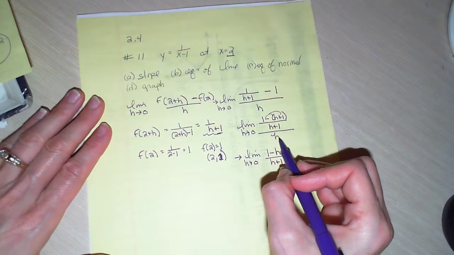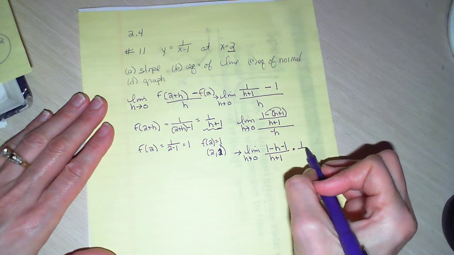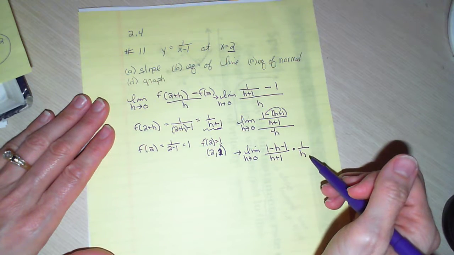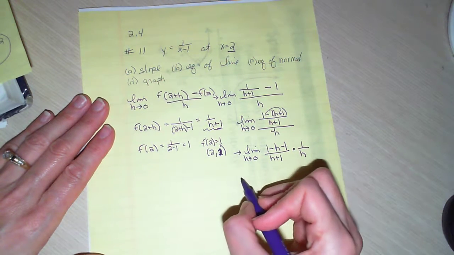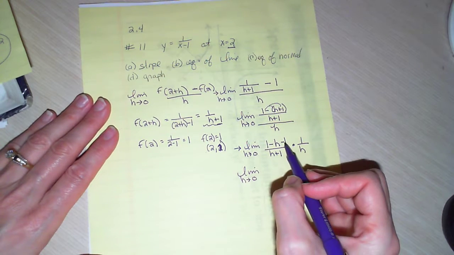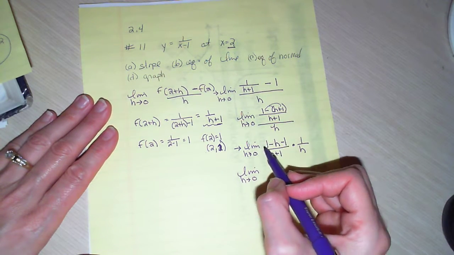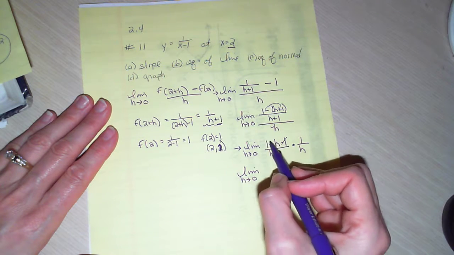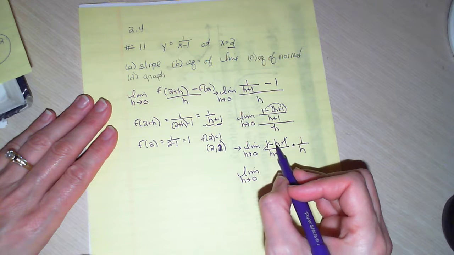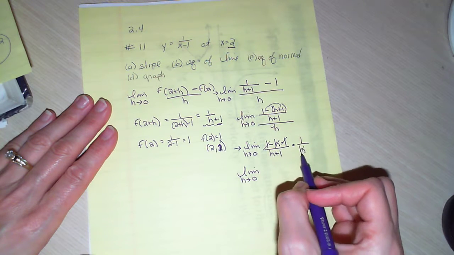And then this divided by h down here, I'm going to write that as just 1 over h. Dividing by h is the same as multiplying by 1 over h. So limit as h approaches 0. So I have a positive 1 here and a negative 1, so those are going to cancel. And I have an h on the bottom here and an h on the top here, so those are going to cancel.